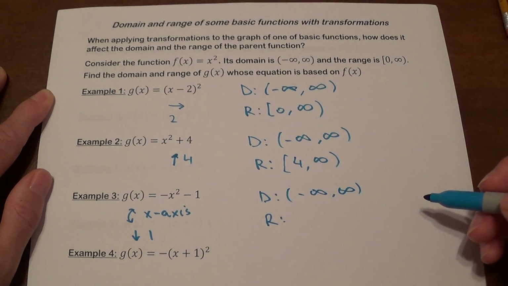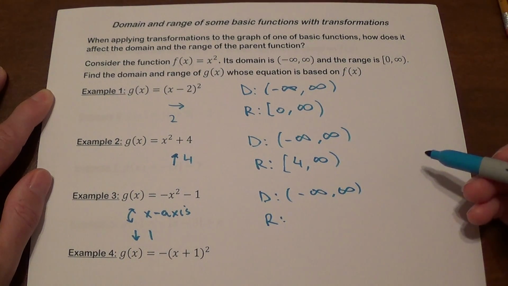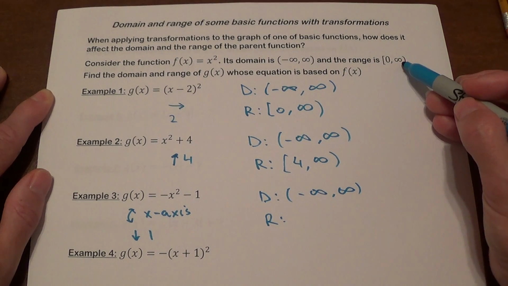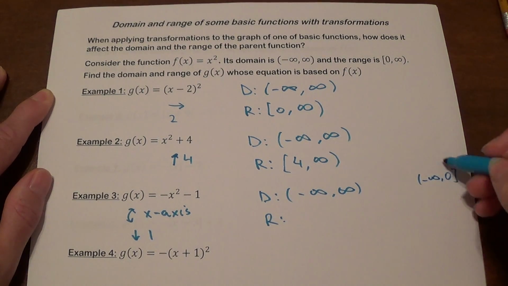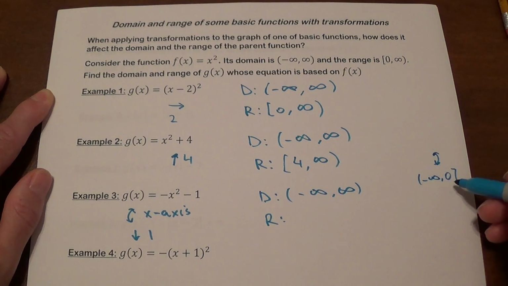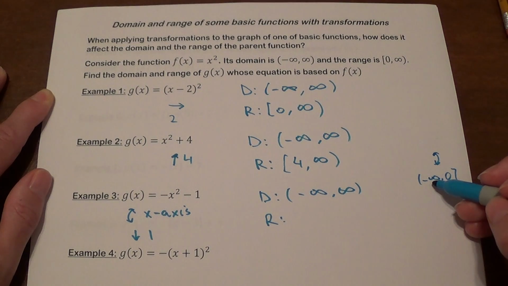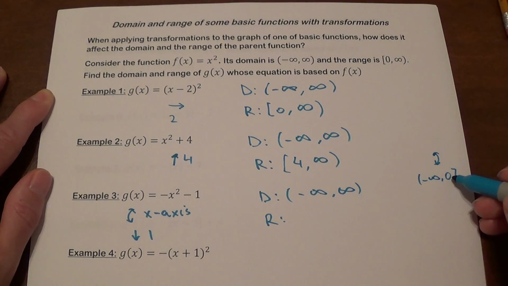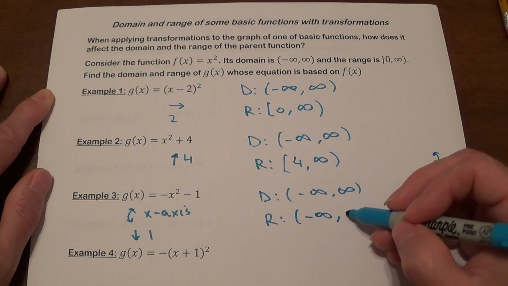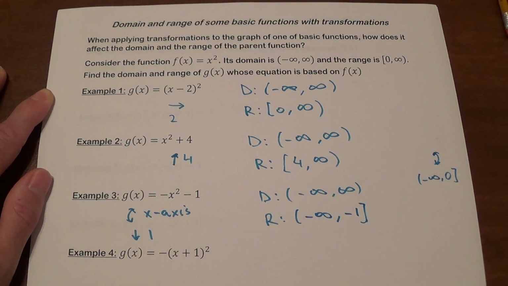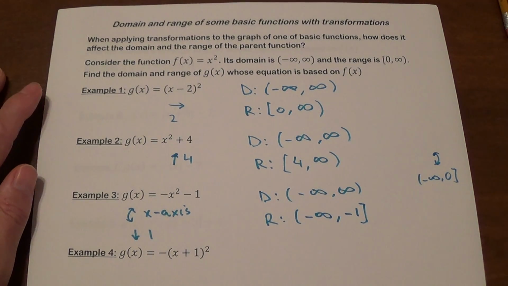Well, first of all, when you flip it, the range is going to flip from 0 to infinity to negative infinity to 0. That's after you flip. And then you shift it 1 unit down, so while this one's going to stay negative infinity, this boundary here will drop 1 more unit, and the range here is going to be negative infinity to negative 1. Remember, the graph flips, you're going to flip the boundaries and change the infinity to negative infinity.